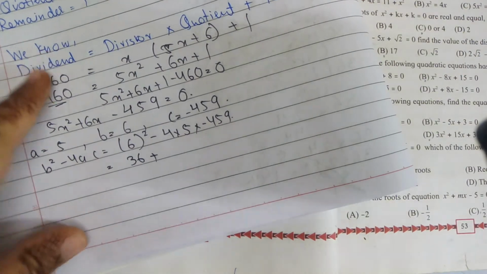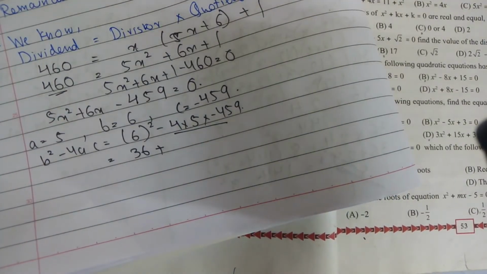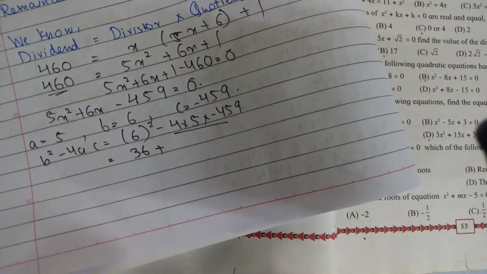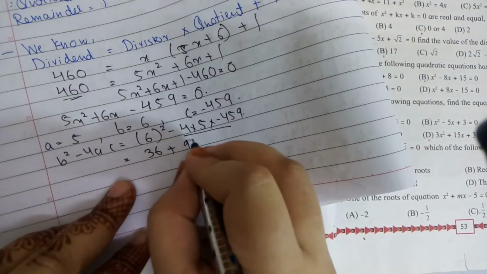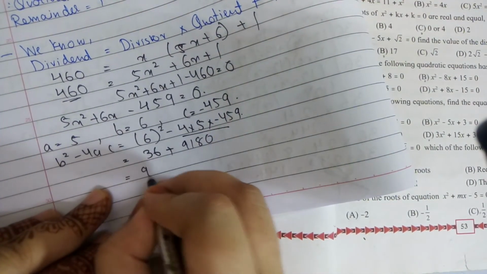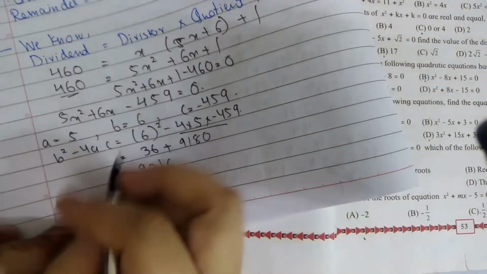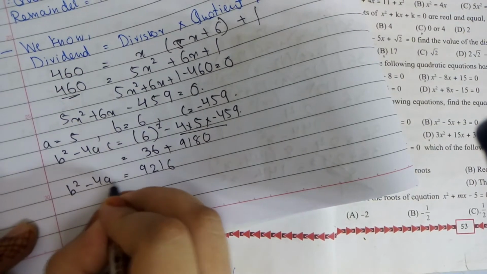Now on multiplication, 5 fours are 20 and 20 multiplied by 459 will be 9180, and on addition we will get the answer as 9216. Alright, 9216. This is the value of B square minus 4AC.